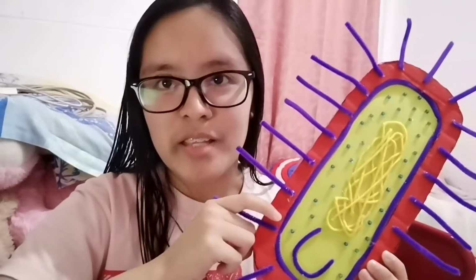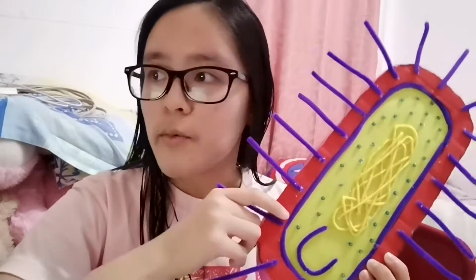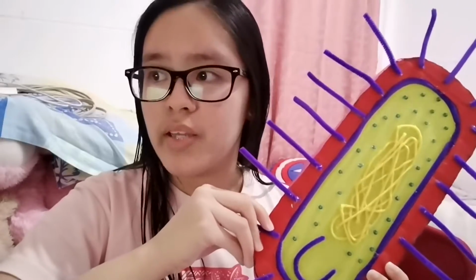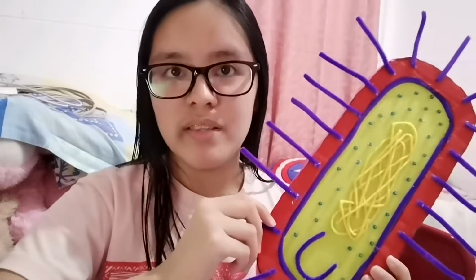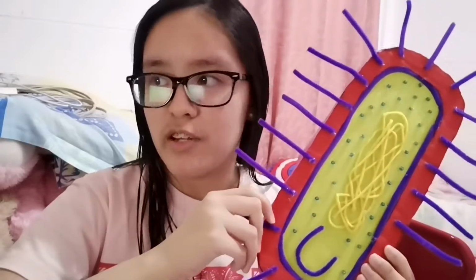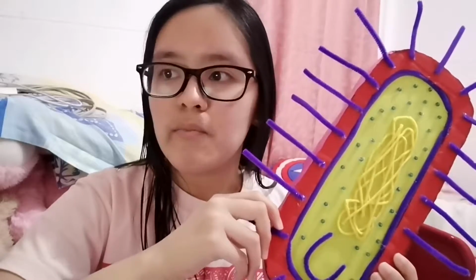This red part right here is called the cell wall. The wall gives the cell its shape and surrounds the plasma membrane, protecting it from the environment. It also helps to anchor appendages like the pili and flagellum, which originate in the plasma membrane and protrude through the wall to the outside.